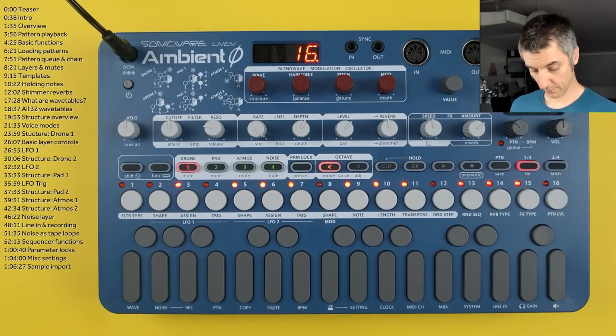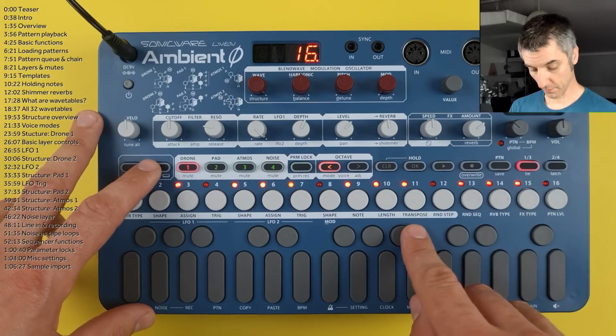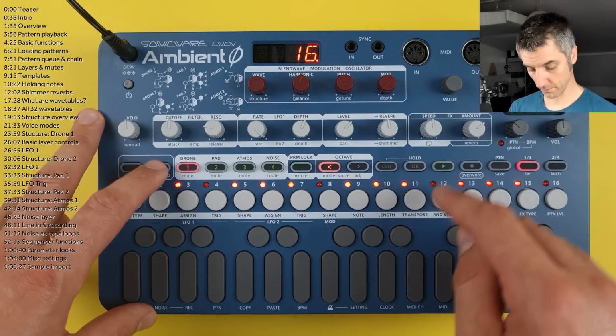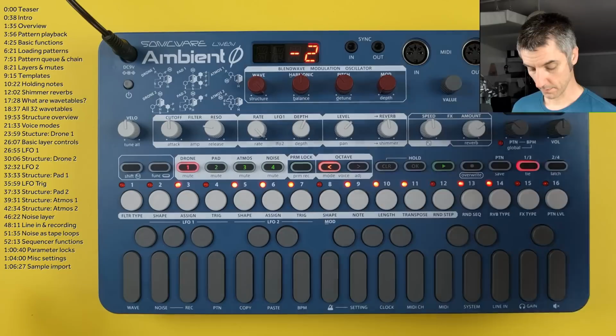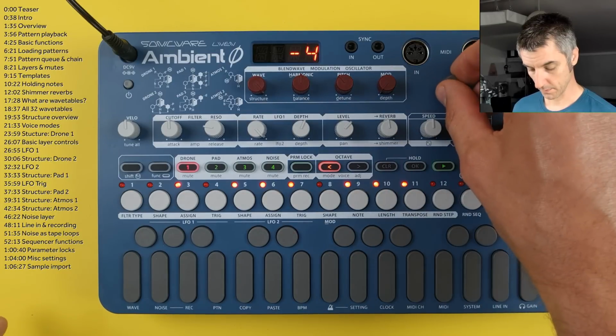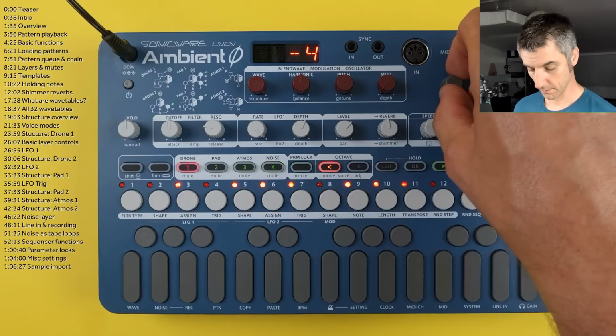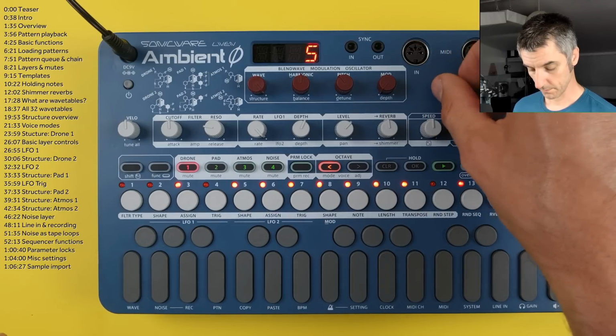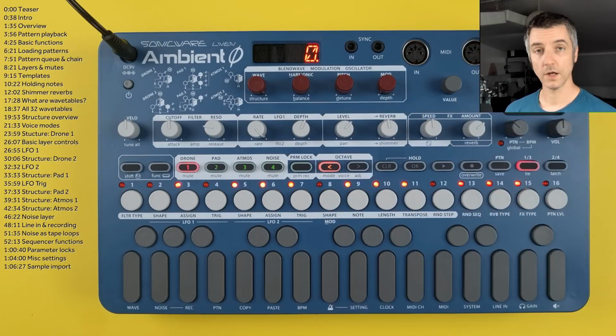We also have a transpose function, which is here, which means that we can shift the notes up and down in the sequence. So if I just play and move this, we can see how that works. It won't take effect until the layer wraps back round and we've got an octave transposition in either direction.